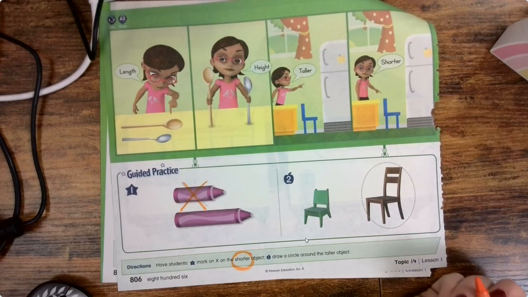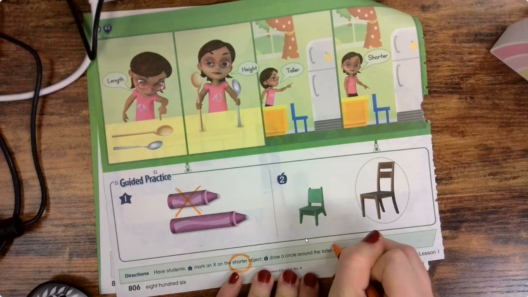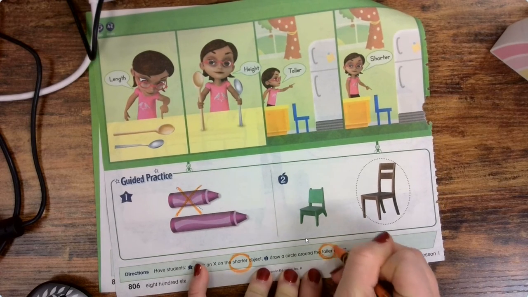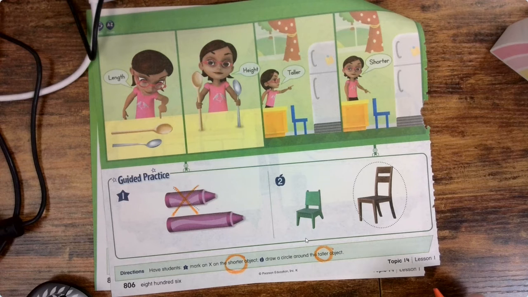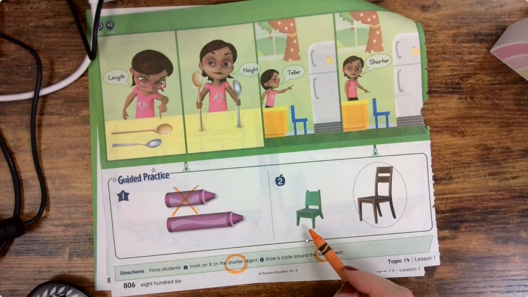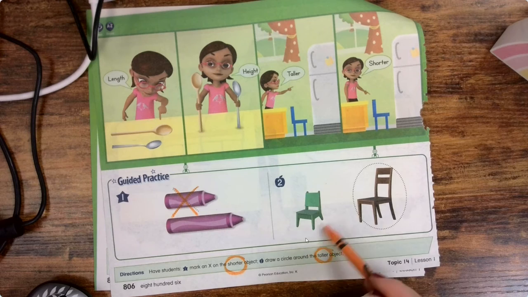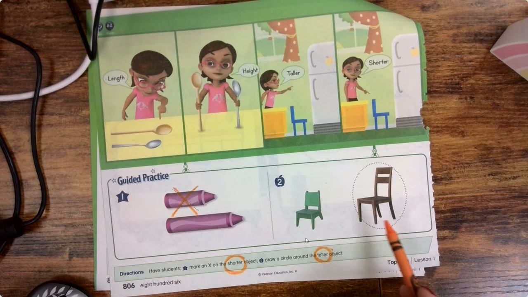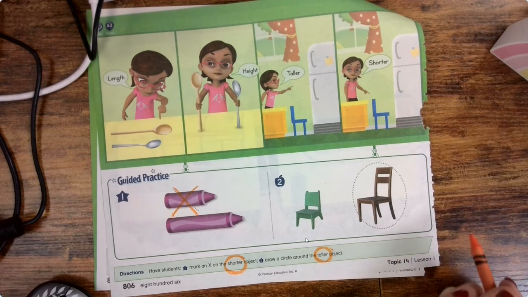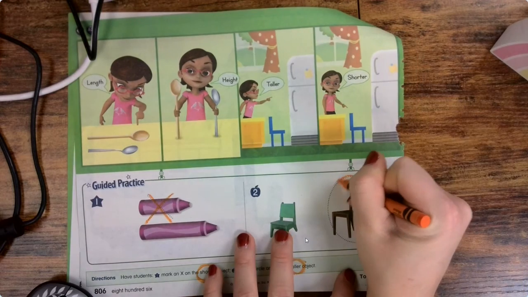All right, draw a circle around the taller object. So circle taller. And we're looking for one that maybe an adult would sit in. For example, this almost kind of reminds me of Goldilocks and the 3 Bears. So this might look like Baby Bear's chair, and that certainly looks like it might be Papa Bear's chair. So it would be taller, so we're going to put a big circle around that one.